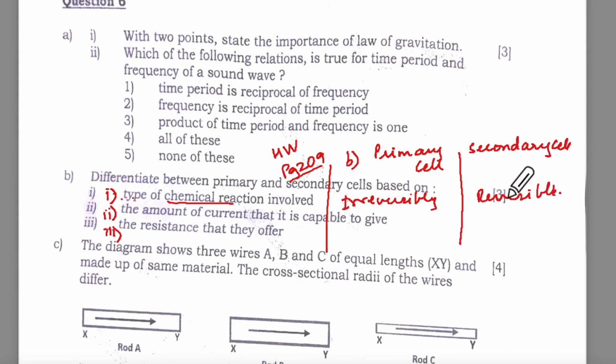Yes, ma'am. The amount of current that it is capable of giving. Write over the amount of current capable of giving. Wrote it. I don't have space, so I'm not writing, but you write here.